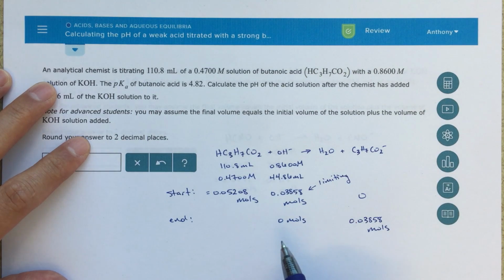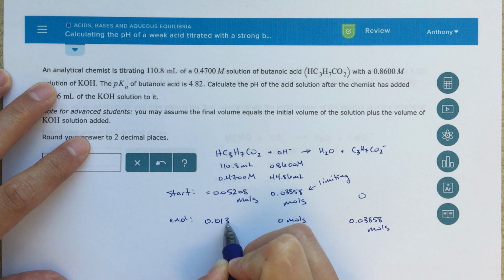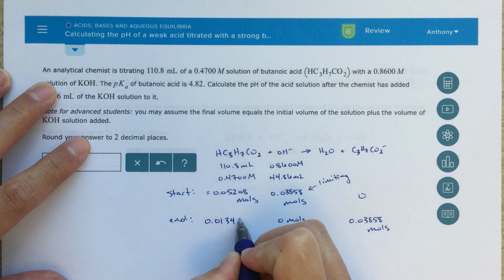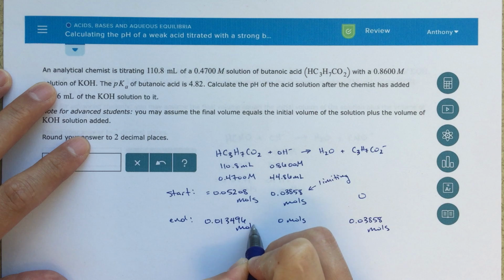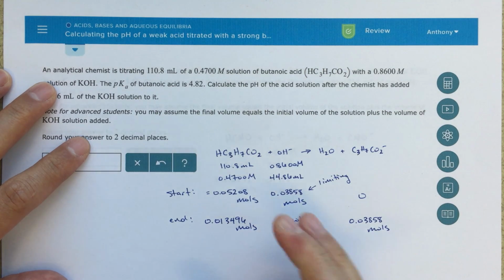How much was consumed. So at the end of this reaction, I'm going to end up with 0.013496 moles of that acid. So I'm carrying a lot of digits here. We'll do all of our rounding at the very end. It's the best way to make sure that we've got the right answer, is to carry a bunch of digits, and then at the end we'll figure out what we need to do.